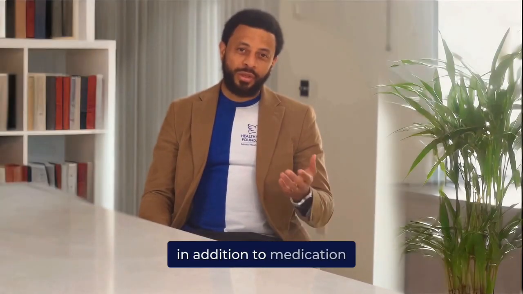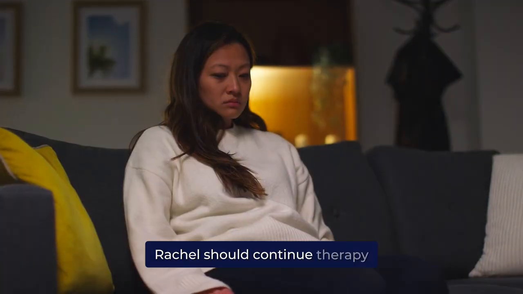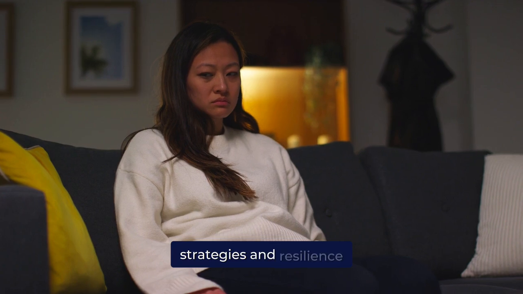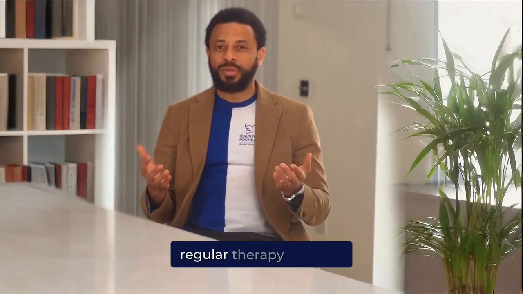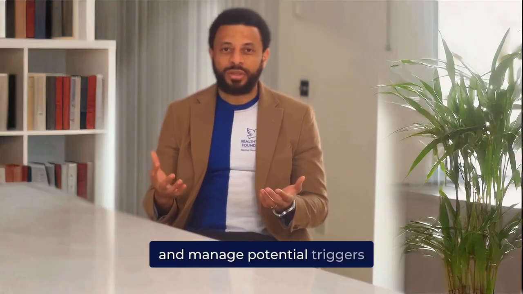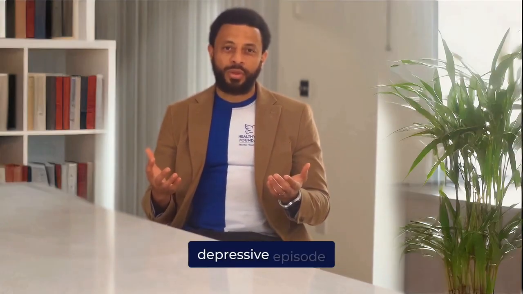Step 3. Ongoing psychotherapy. In addition to medication, Rachel should continue therapy, particularly cognitive behavioral therapy, CBT, to help her build coping strategies and resilience. Regular therapy sessions will also help her address stressors and manage potential triggers that could lead to a future depressive episode.